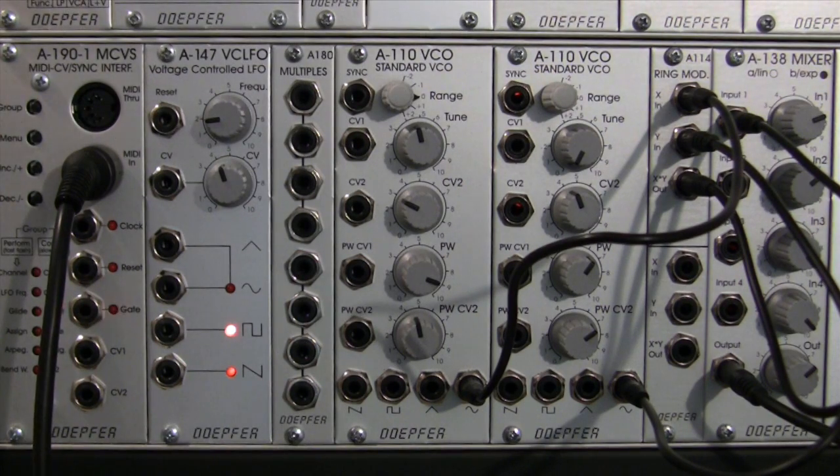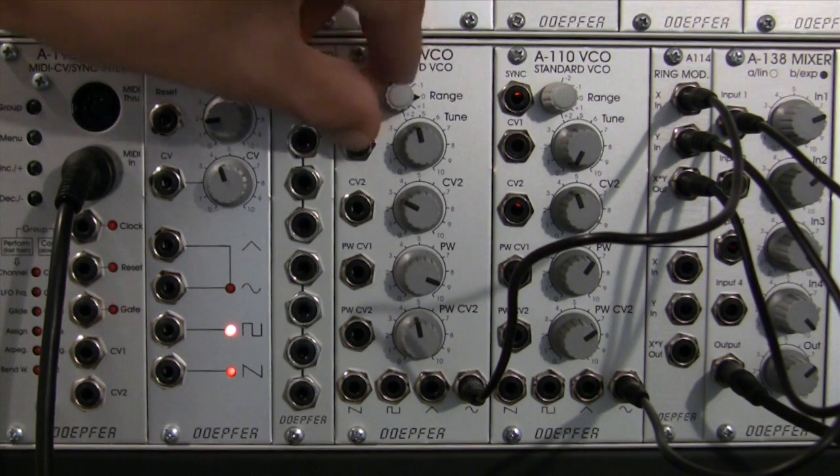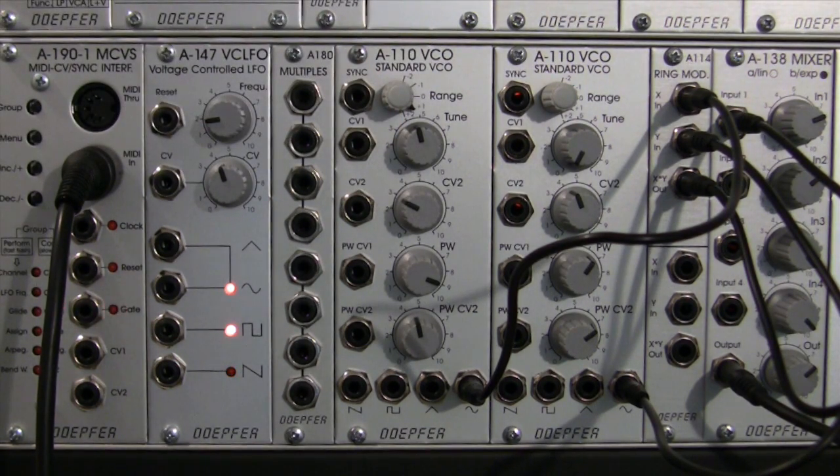Now we're both back in the center position. There we go. All right, now let's go up to the +1 position with our first VCO.